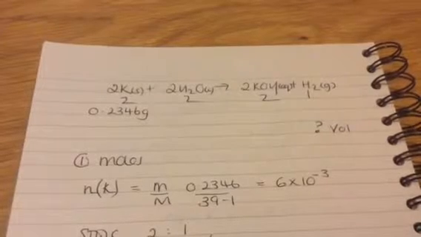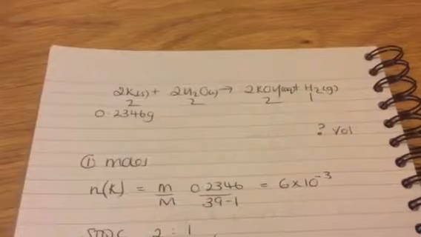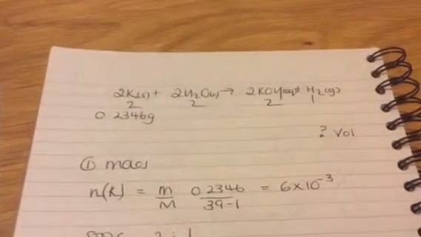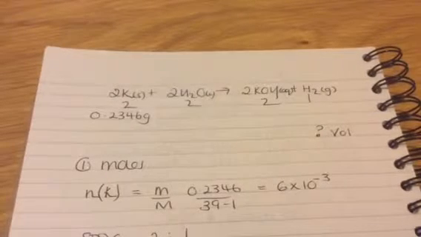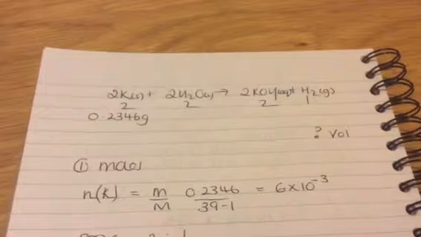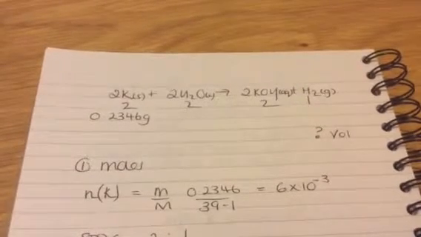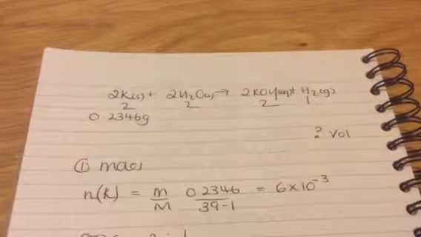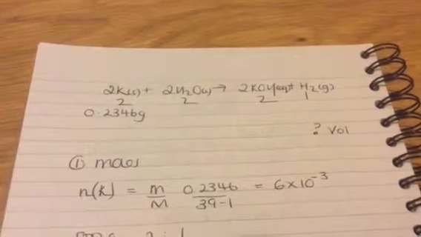Moles is the thing that connects everything together. Whether it's n equals CV, n equals m over M, or n times 24, all of them have n in common. So begin by finding out n. Now you don't have enough information to figure out the number of moles of hydrogen and therefore to figure out the volume. That's because you don't have any information about hydrogen. You do, however, have the information that the stoichiometry between the hydrogen and the potassium is a 1 to 2.